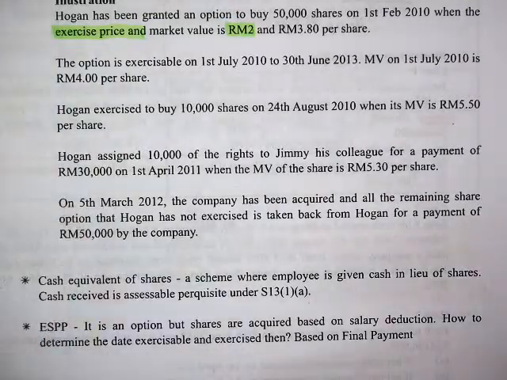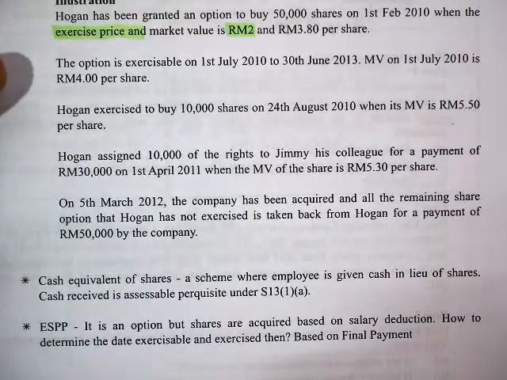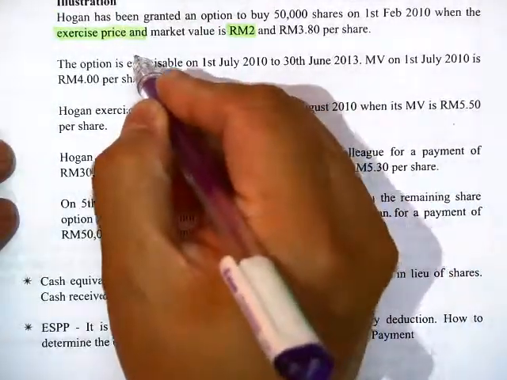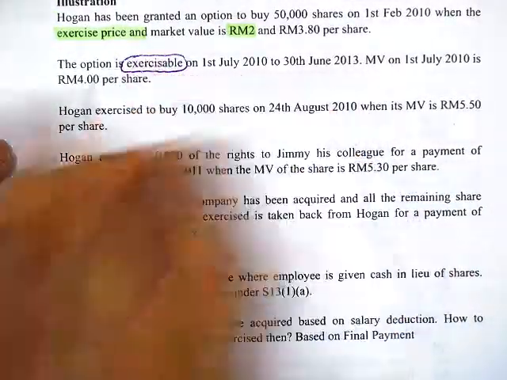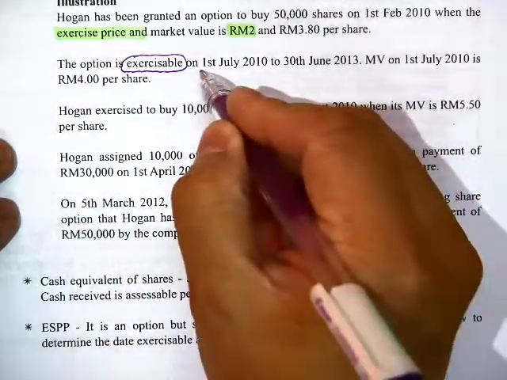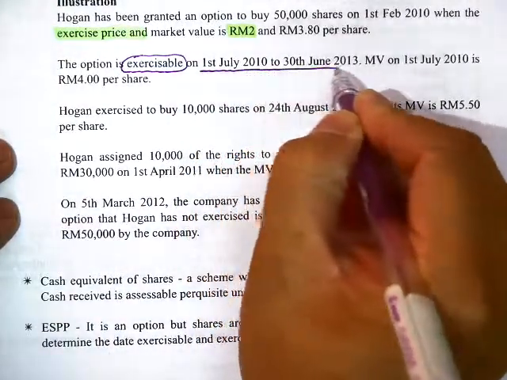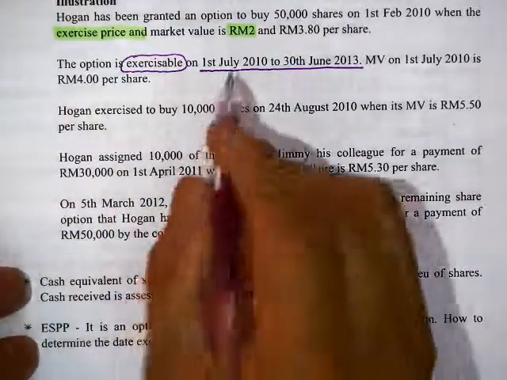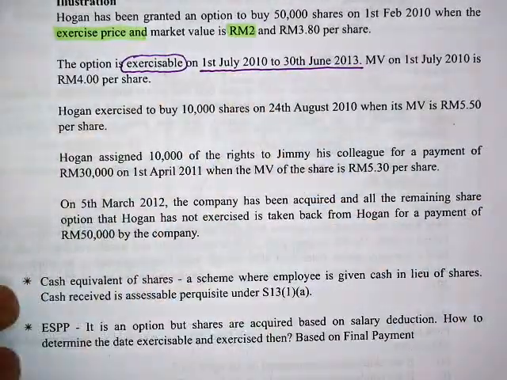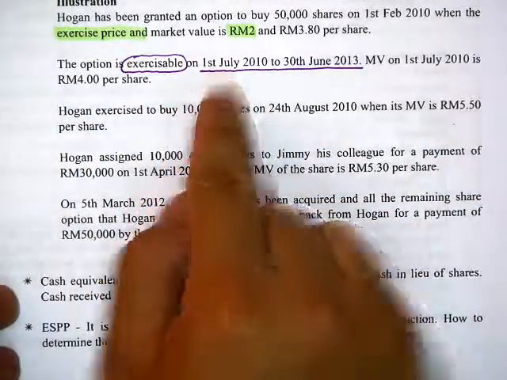But if you read on, you see they mention that this option is only exercisable beginning 1st of July until 30th June. That is the date that it becomes exercisable, so 1st of July 2010.